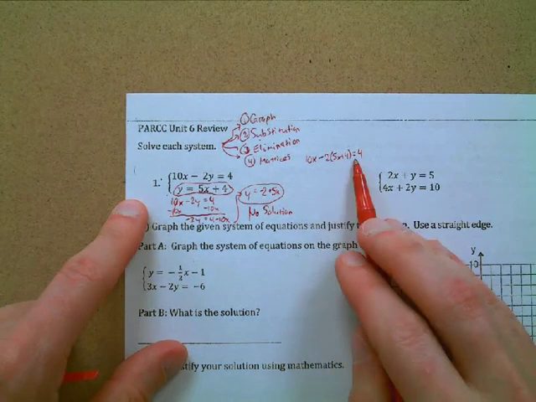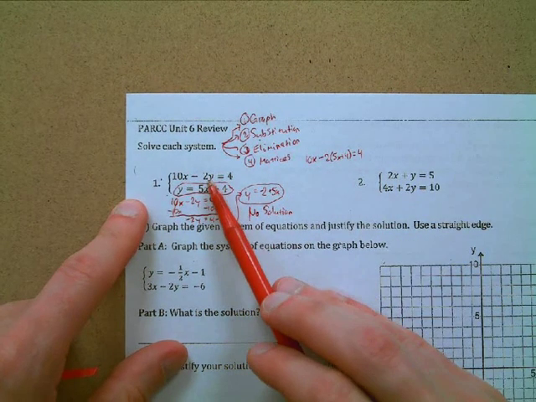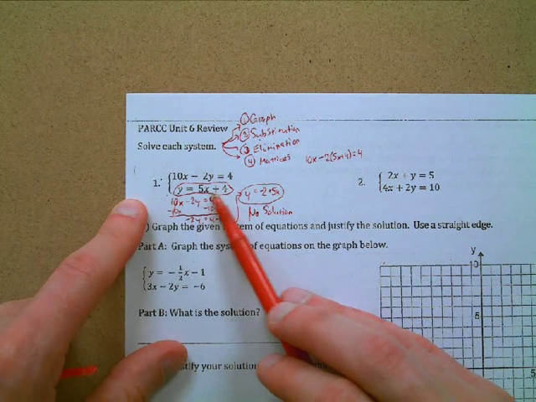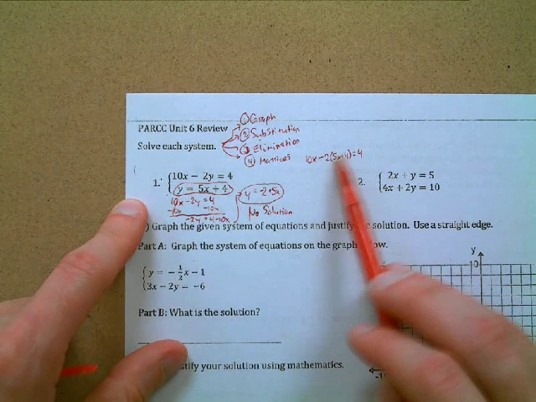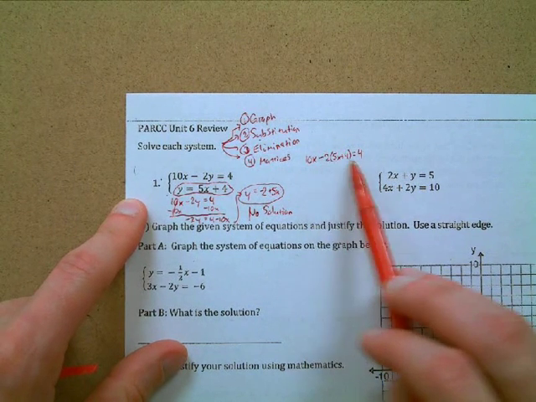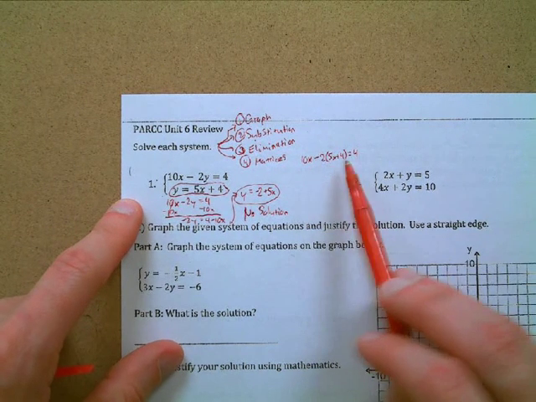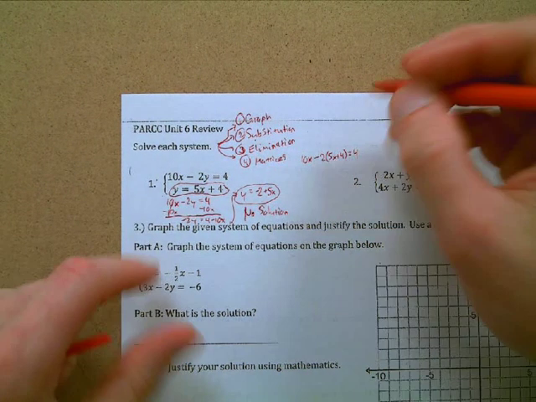Okay, so you see here, this y right here, I plugged in 5x plus 4. Okay, and now, well, how can I go about continuing here? What should I do next to continue my work here? Distribute the negative 2, very good.